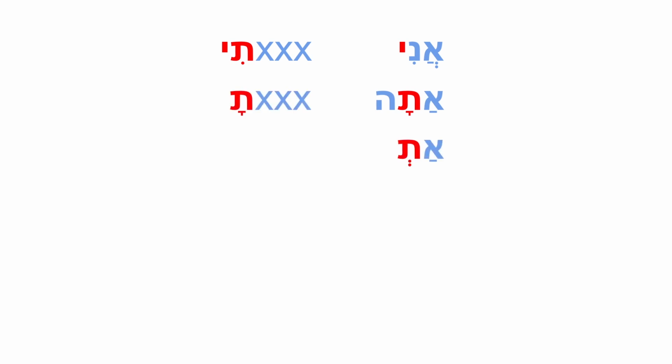Ani, just like the ending of the personal pronoun, will always end with T. What will happen before T depends on the binyan. Ata, just like the ending of the pronoun, will always end with ta. At always ends with t. Anachnu, just like the ending of the personal pronoun anachnu, will always end with nu.